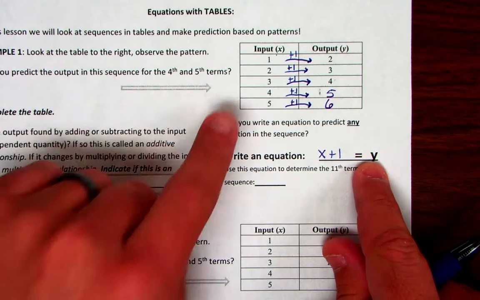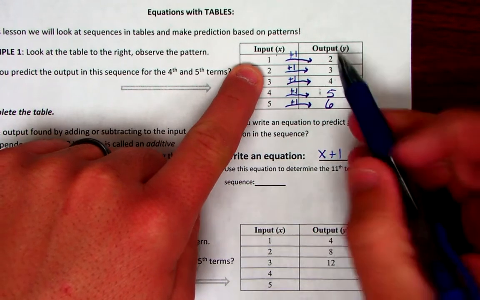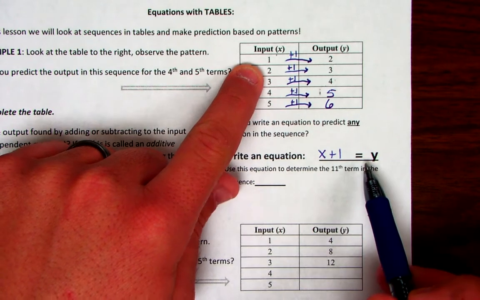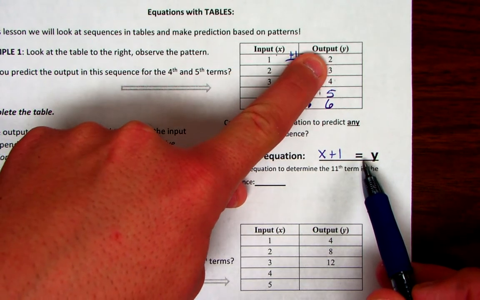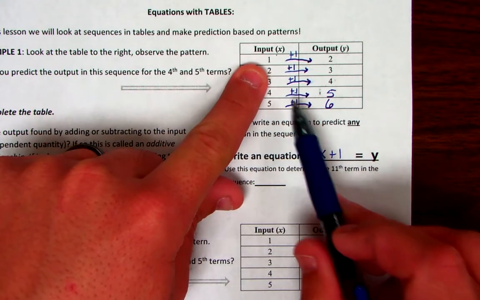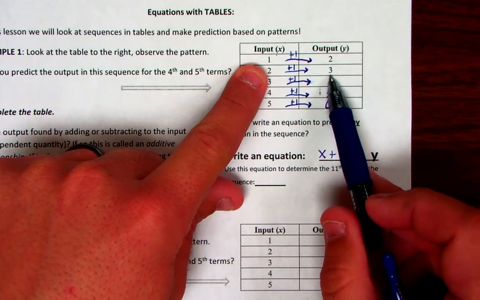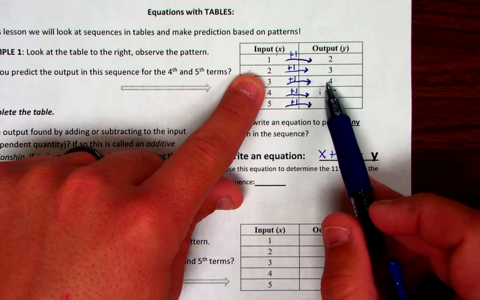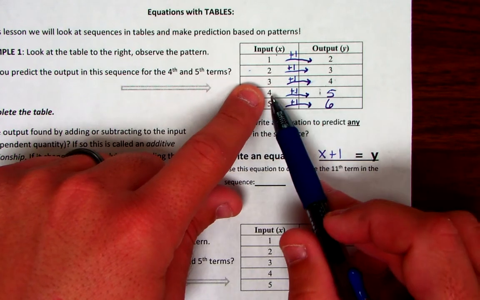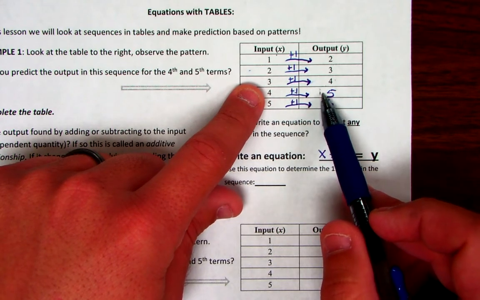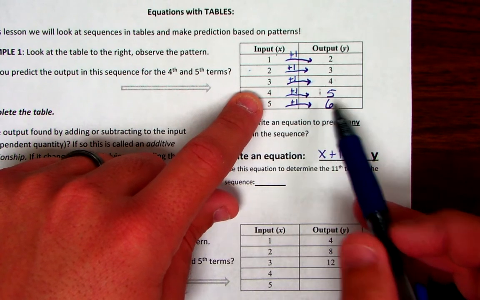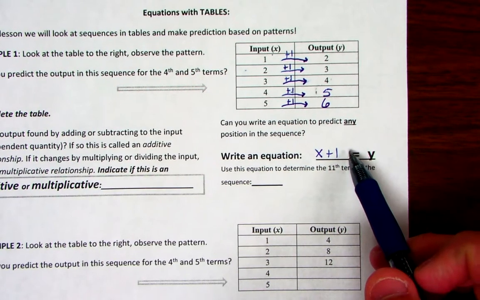Check it out. The x value is 1. 1 plus 1 gives me my y value of 2. That works. 2 plus 1, does that give you 3? Yes, it does. 3 plus 1, does that give you 4? Yes, it does. 4 plus 1, does that give you 5? Yes. 5 plus 1, does that give you 6? Yes, it does. So this equation works.